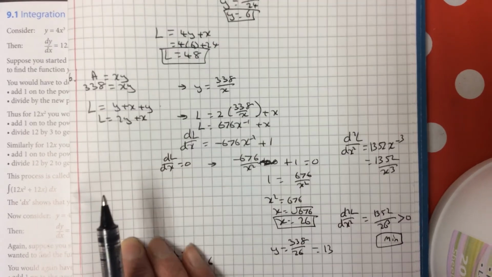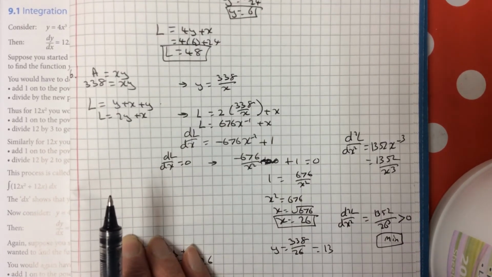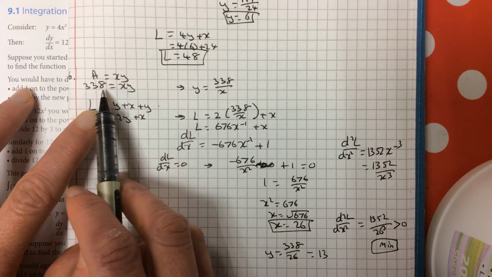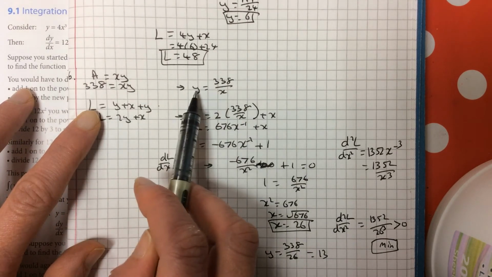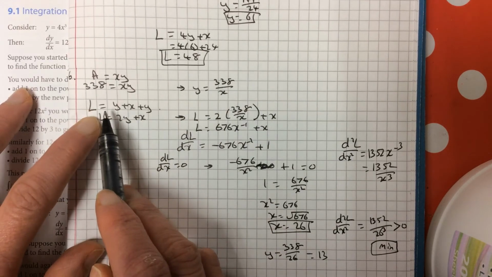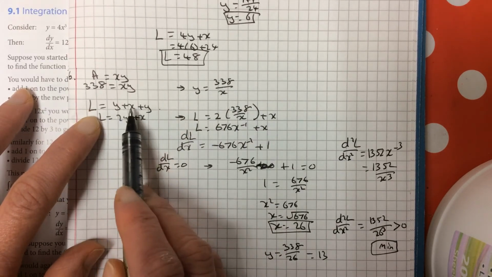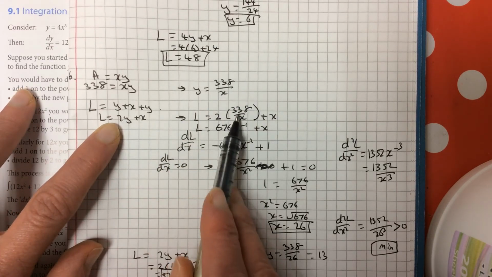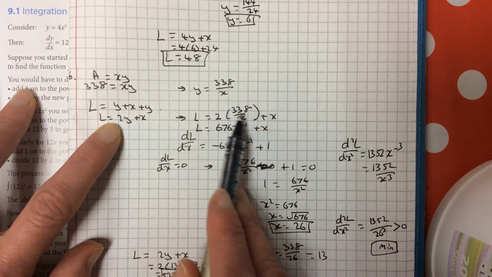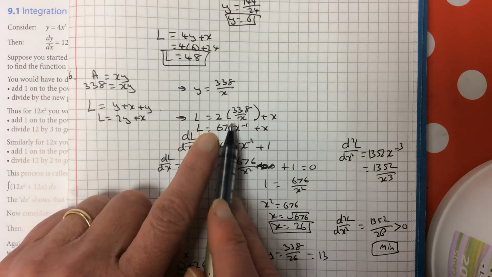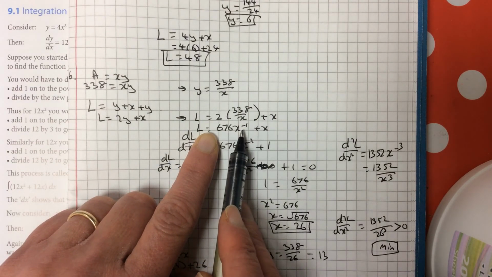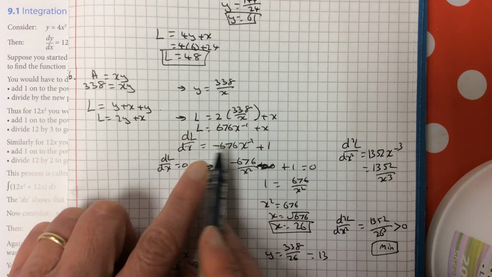Question 6. So I'll talk you through this one. So area is xy, and you're told that is 338. So I rearranged it to get y equals. You want the length. So you've got 2 y's and an x. I put this y in here. So it's 2 times this plus x. Now this is similar to the previous example. That is 676 and x in the bottom. I just brought it up as x to the minus 1, add x.